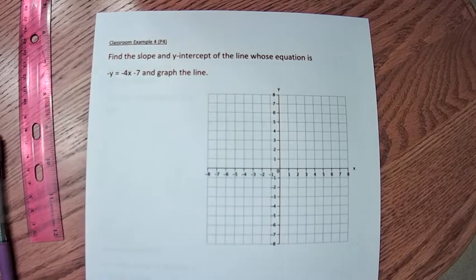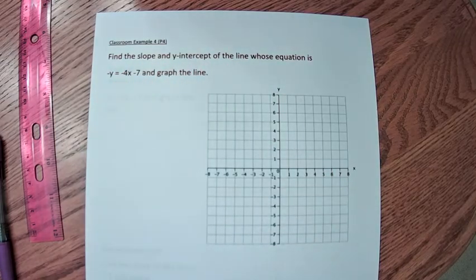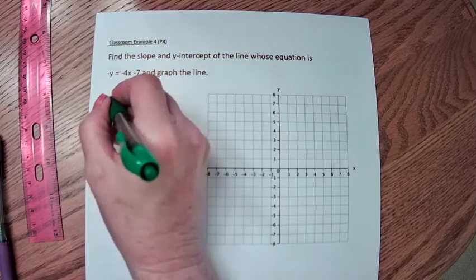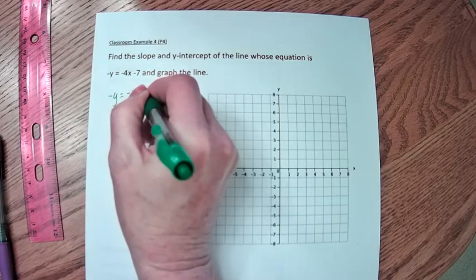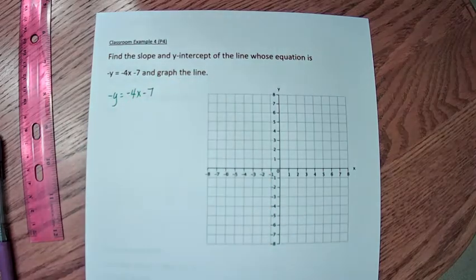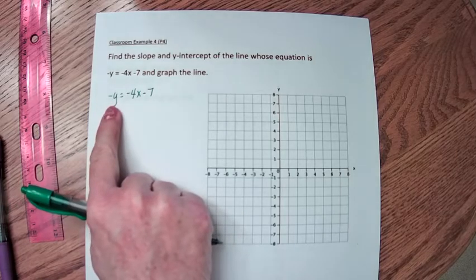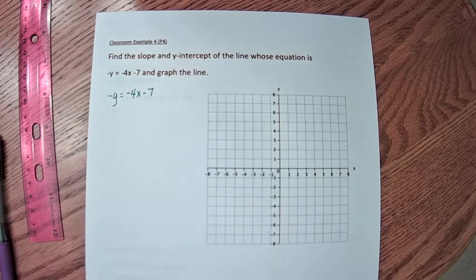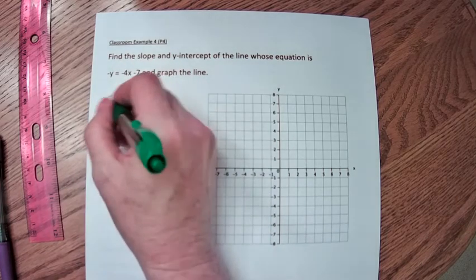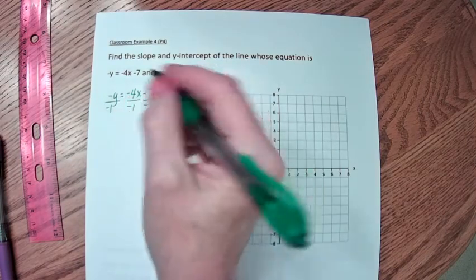Moving on to classroom example 4, here we're being asked to find the slope and the y-intercept, and we are given the equation negative y equals negative 4x minus 7. This is not quite yet in slope-intercept form. Slope-intercept form is a positive y, not negative. So I'm going to swap the signs of all of my terms. Divide by negative 1, divide by negative 1, divide by negative 1.